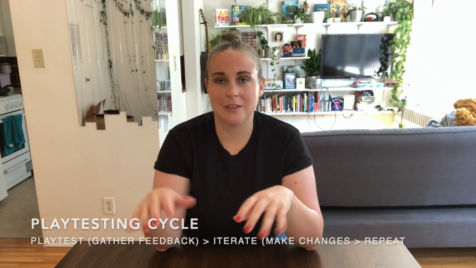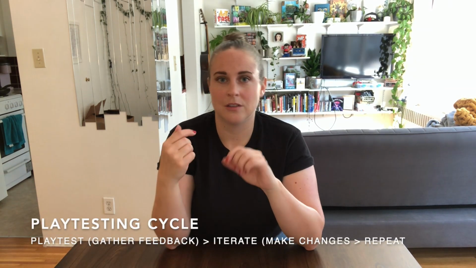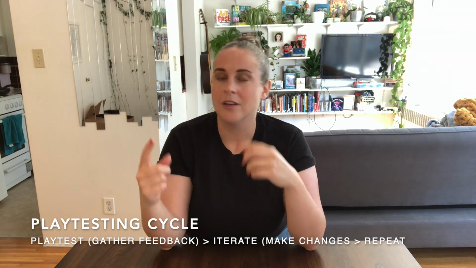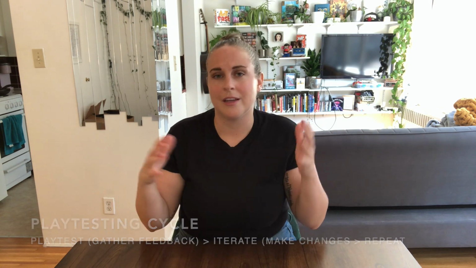Now, you won't be playtesting a game just once, seeing what works, what doesn't, make some changes, and you're done. That's not really how it works. There's a playtesting cycle. So you playtest a game, you make changes, you playtest a game, you make changes. You keep doing that over and over and over until you have a really good quality game at the end of it. And those changes that you make between playtests are based off the feedback that you get from playtesters and your own observations.